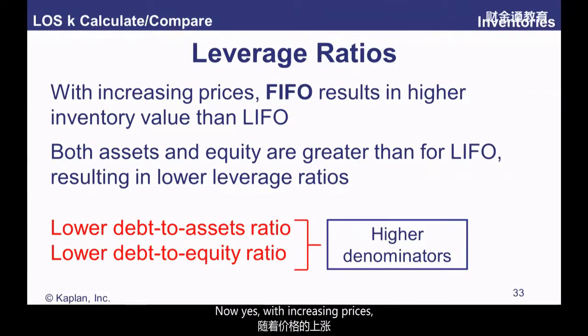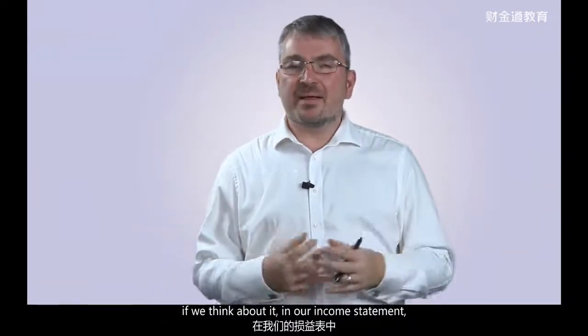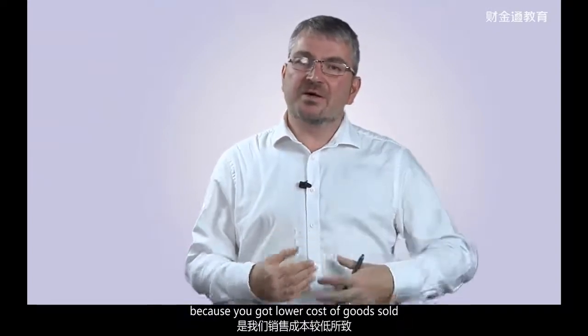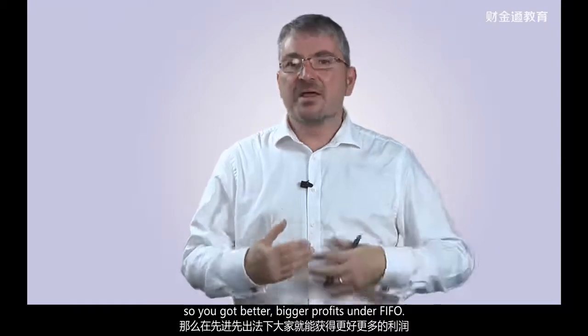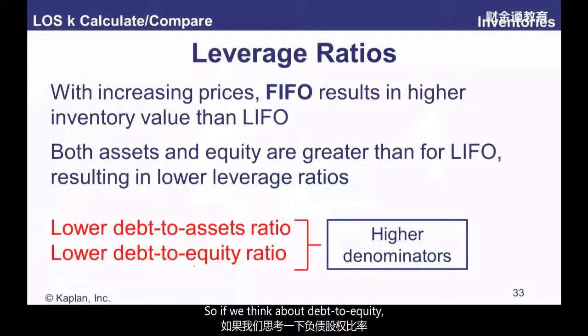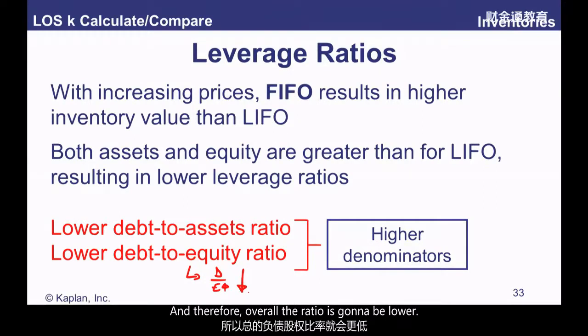Now, yes, with increasing prices, FIFO gives you a higher inventory value than LIFO. Both assets and equity are greater than for LIFO, resulting in lower leverage ratios. Or if you want to think about it, in our income statement, we've got a higher net income because you've got lower cost of goods sold. So you've got bigger profits under FIFO, higher net income, higher retained earnings. So if we think about debt to equity, the debt figure, of course, is completely unchanged. Equity is going to be higher because net income is higher in the income statement, and therefore, overall, the ratio is going to be lower.